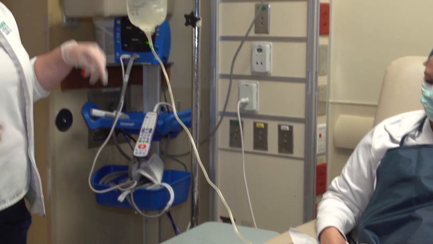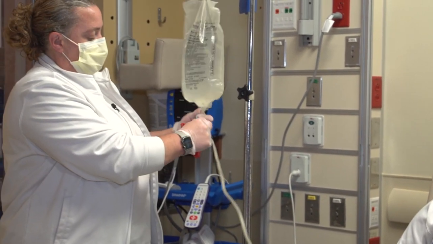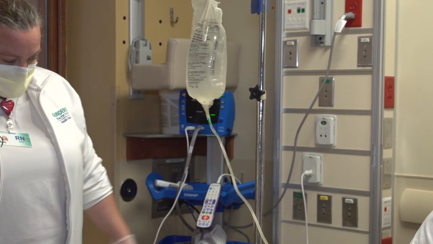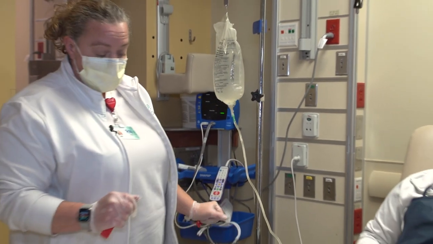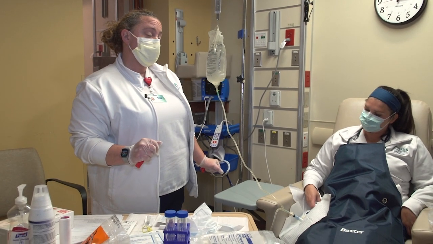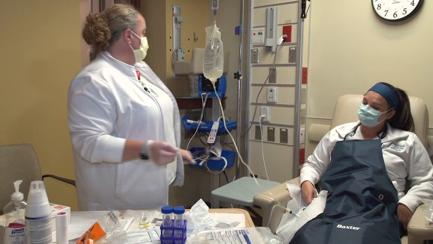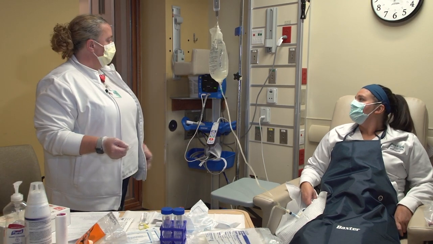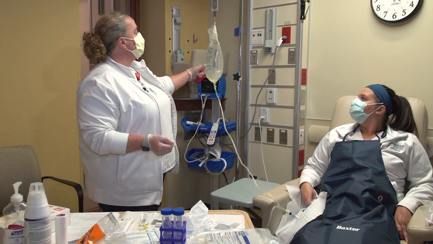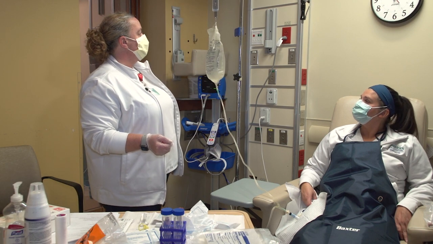Using my spring scale, I'm going to drain my ultra bag to what my fill volume will be. If a patient will tolerate it, I recommend 2 liters or their fill volume. So you can drain this to the 2 liters.